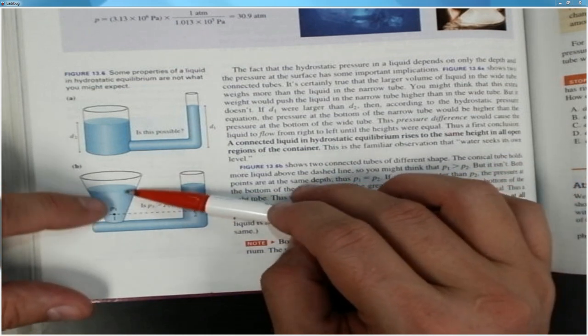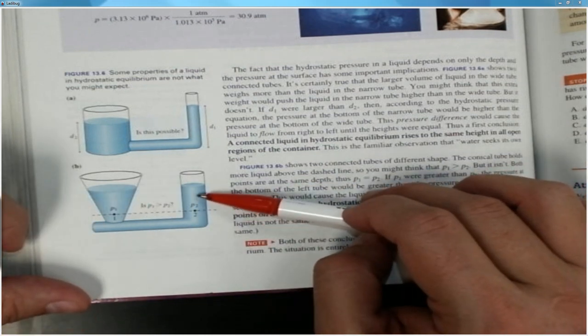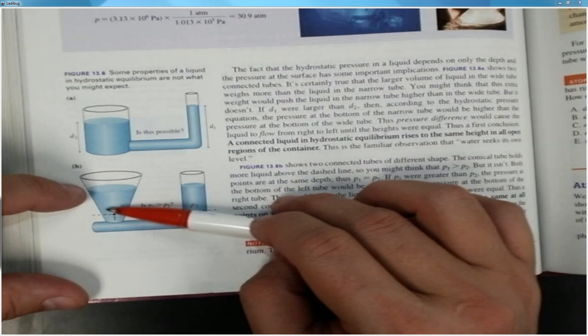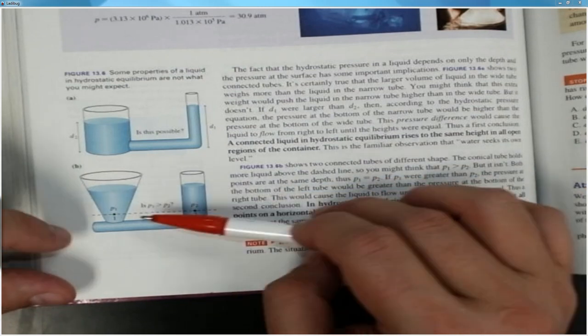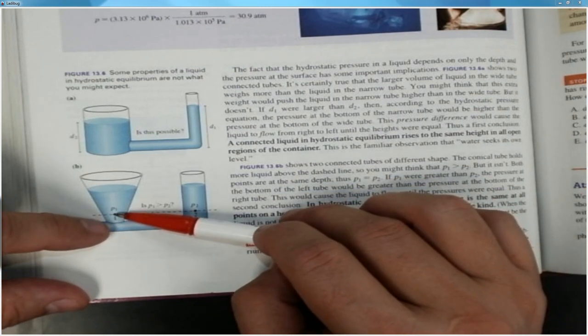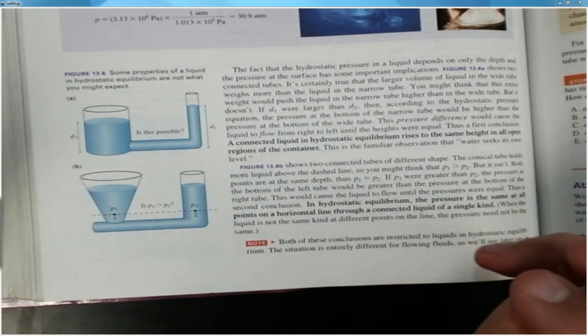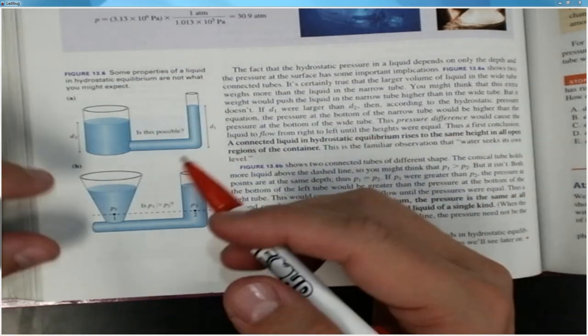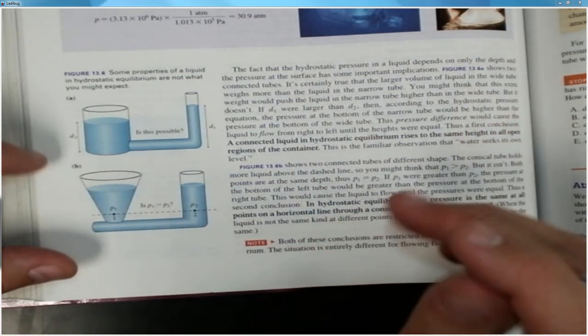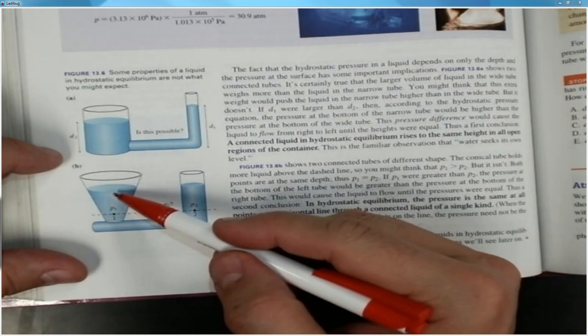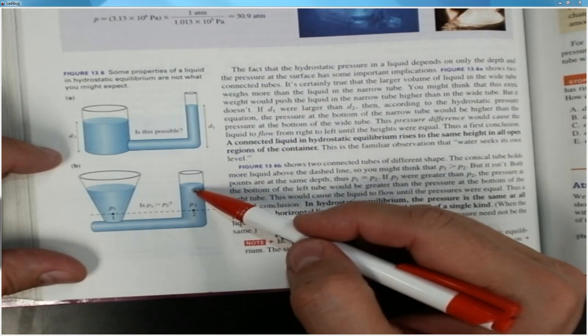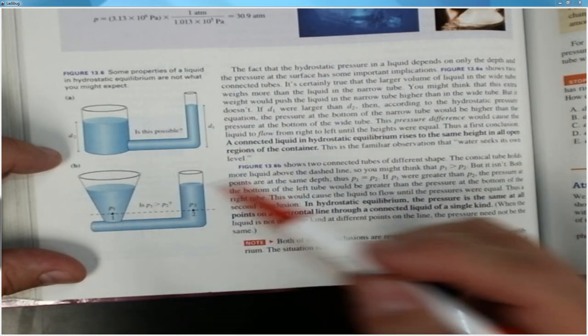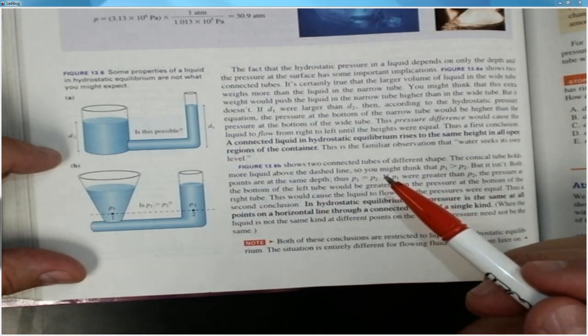Because there's a whole bunch of liquid all over here, and there's not nearly as much in here. There's more volume here. So you might think that this is getting pushed on harder than this is, and that would be wrong. That's absolutely wrong. The only thing that matters from our equation is the depth. And they are both the same depth below the surface of the liquid.